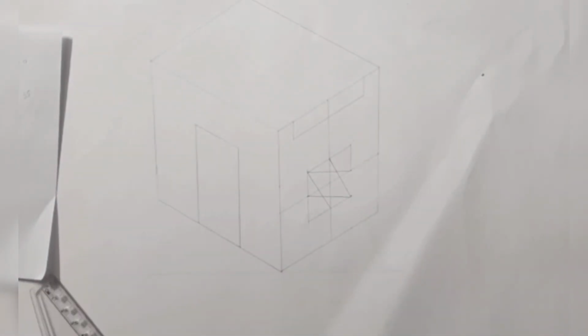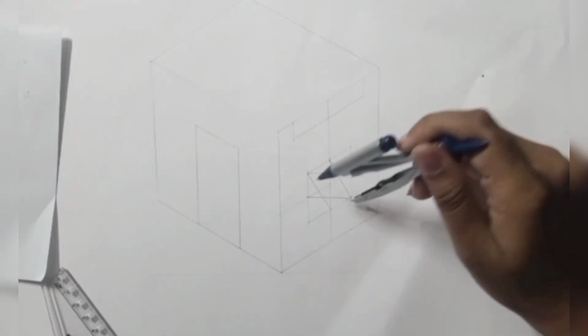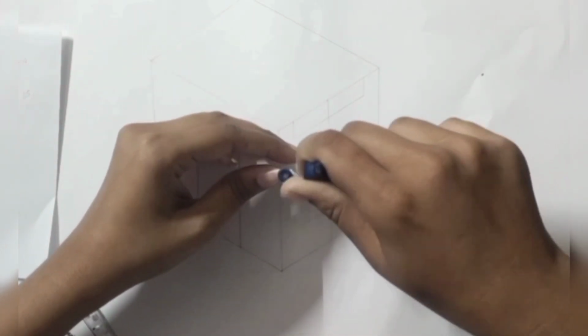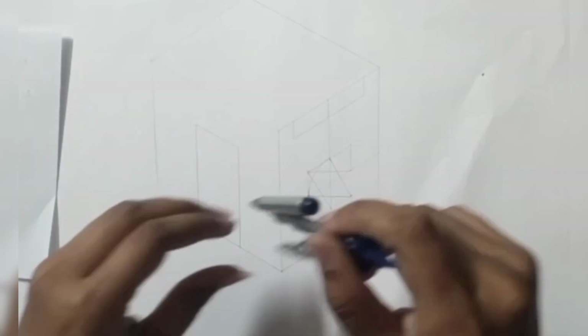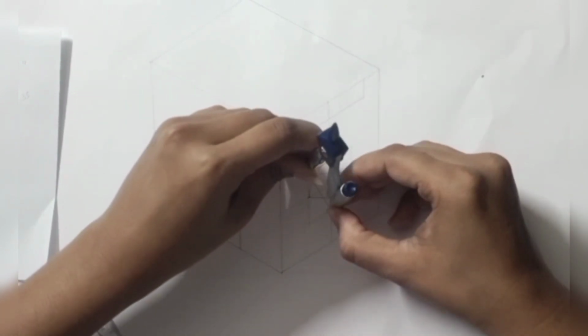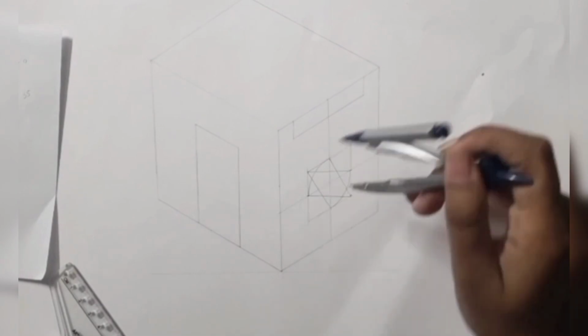Okay, so now taking this as the center over here and taking this as the distance, we need to make a circle like this. Keeping over here this as the distance, we need to make a circle over here like this.